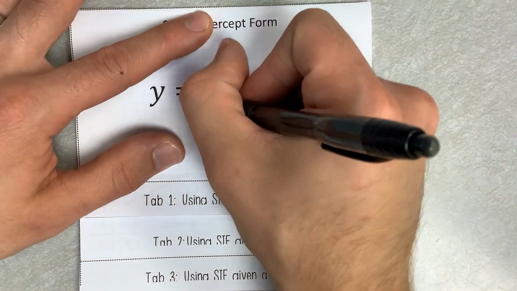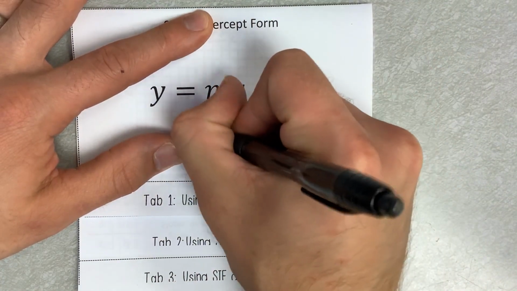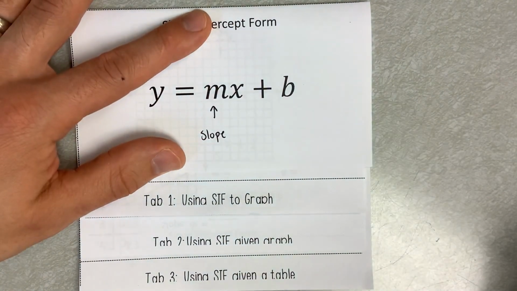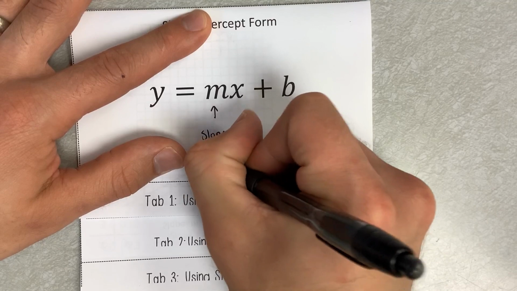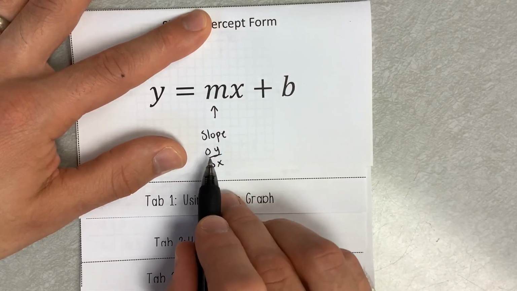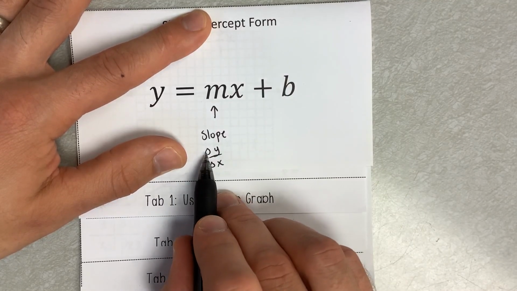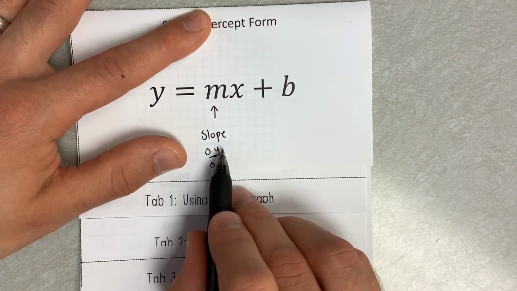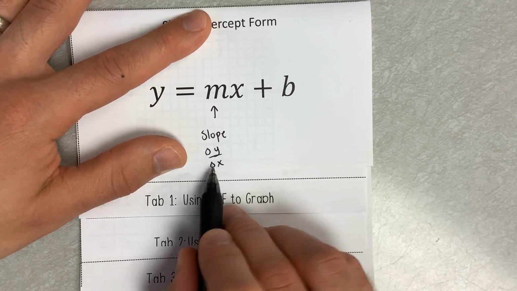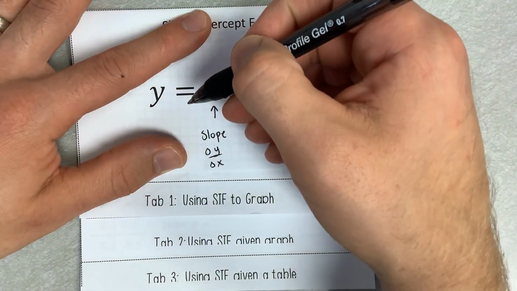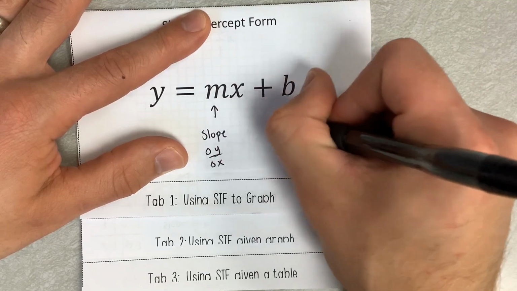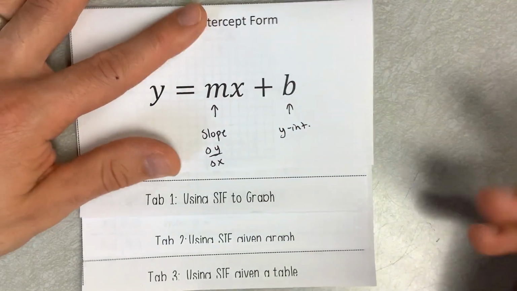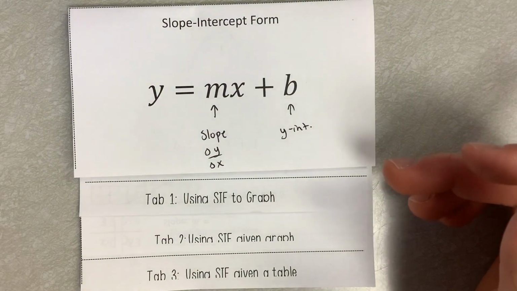Now, just so we know, m, in case you guys forgot, represents our slope. In case you also forgot, slope is your change in y's over your change in x's. Yes, in math, a little triangle, that's a poorly drawn triangle, but it's one. That means change. So change in y's, how they change, and the change in x's, how they change. Y's over x's. B represents our y-intercept. That's wherever the line that we're talking about crosses the y-axis.